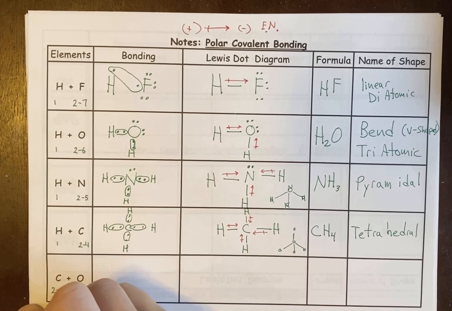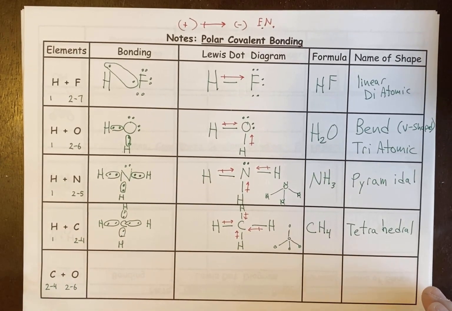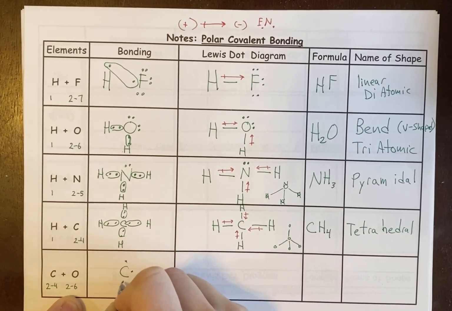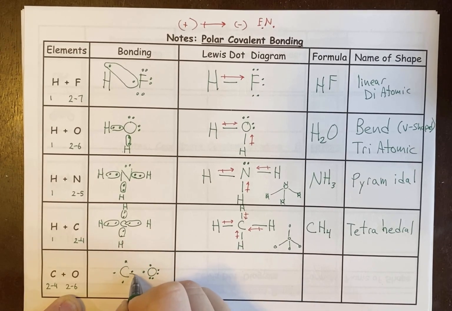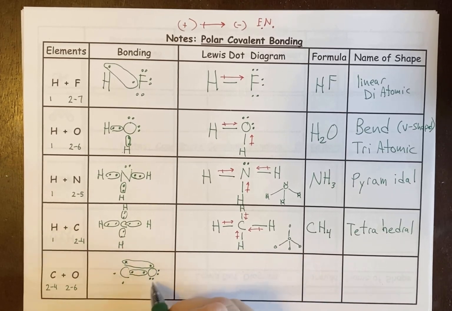So carbon is 2, 4, oxygen is 2, 6. Carbon needs to make 4 bonds. Oxygen only needs 2. So if I start with my carbon in the middle, I'm going to bond 1 oxygen to it. Again, I'm going to flip the configuration order because I know the answer already. So I'm going to bond once here and once here. So now this oxygen has gotten to 8. It satisfied its octet rule. It's done. It's not bonding anymore.